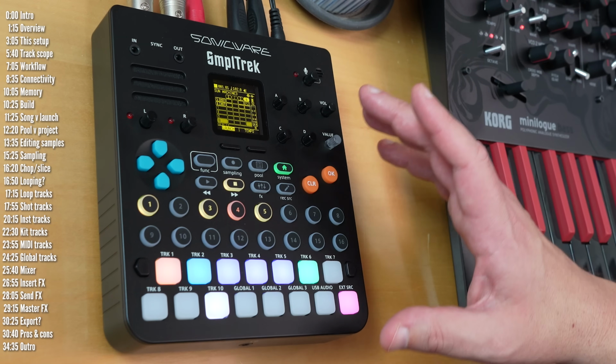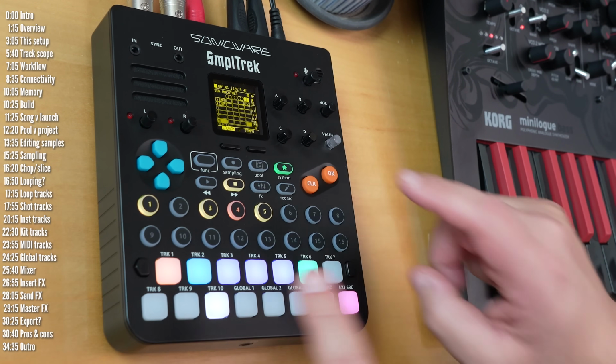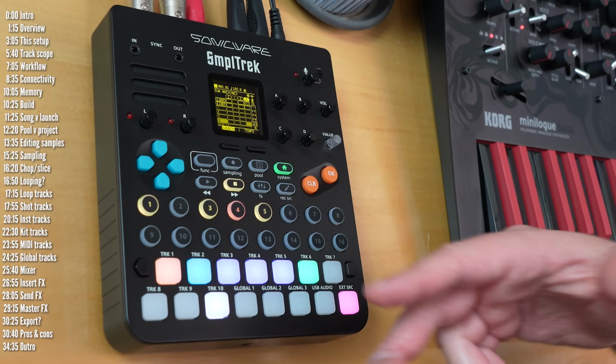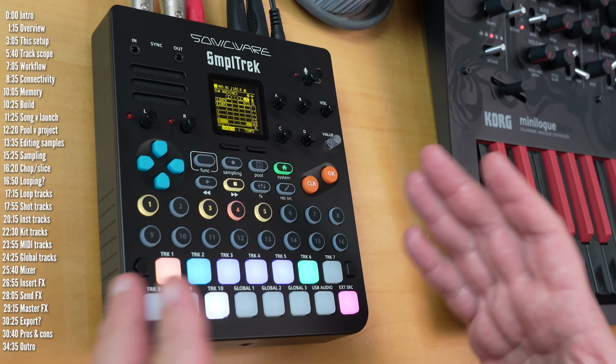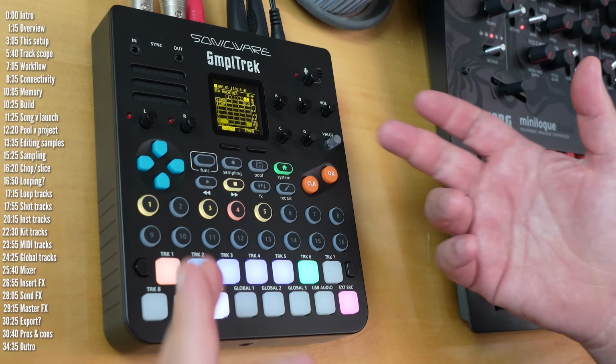But assuming Sonicware will fix those bugs and tweak the workflow a bit here and there, this could be quite a promising sampler, looper, and clip launcher for people with a modest budget, not a lot of space, or that want extreme portability. So that's it for SampleTrek.